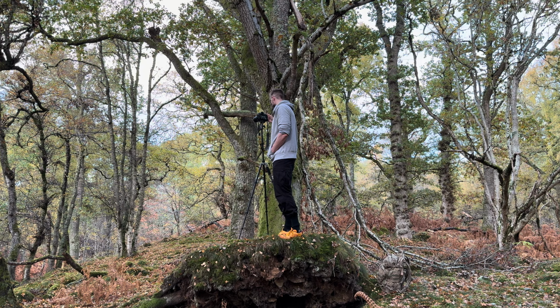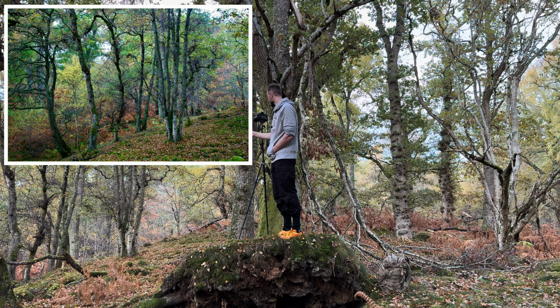I'm currently experimenting with different apertures. I do want to get as much in focus as possible. So I'm heading up towards f14, and then my shutter speed is currently at about 2 seconds. I'm focusing on the closest tree, which is that one just over there in front of me.